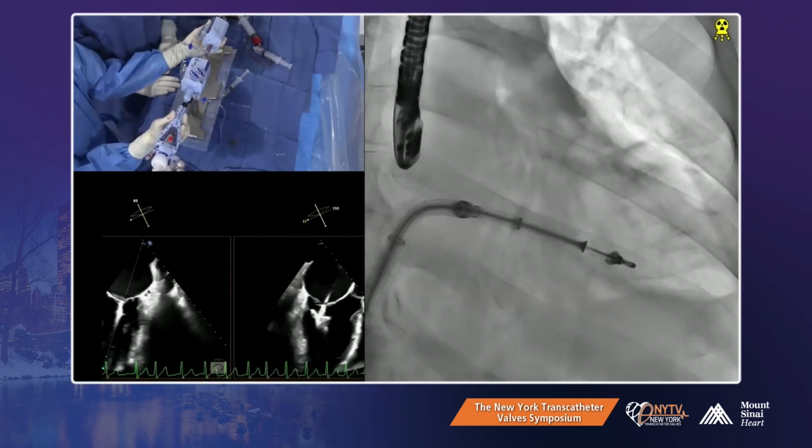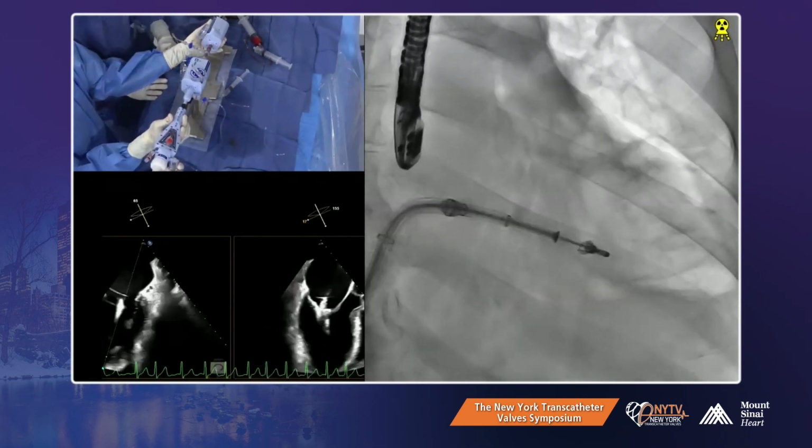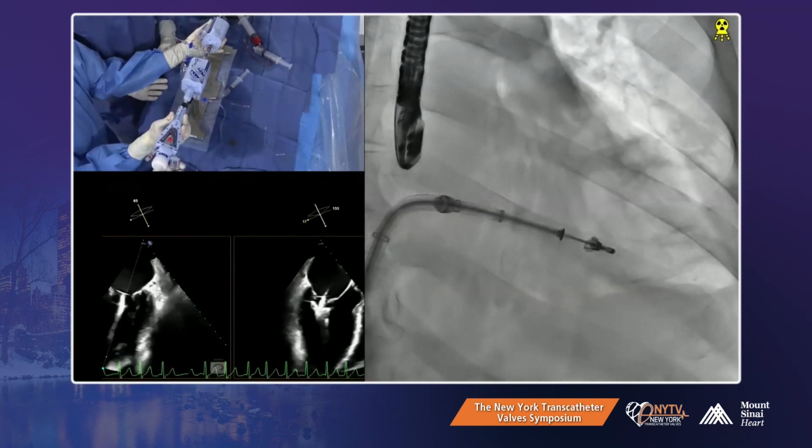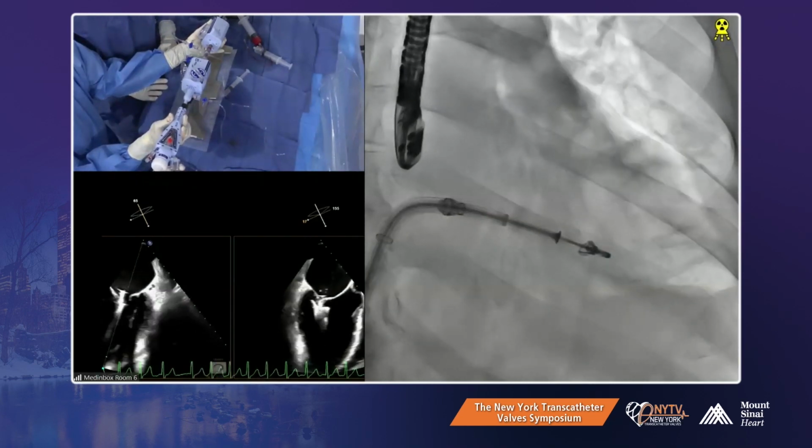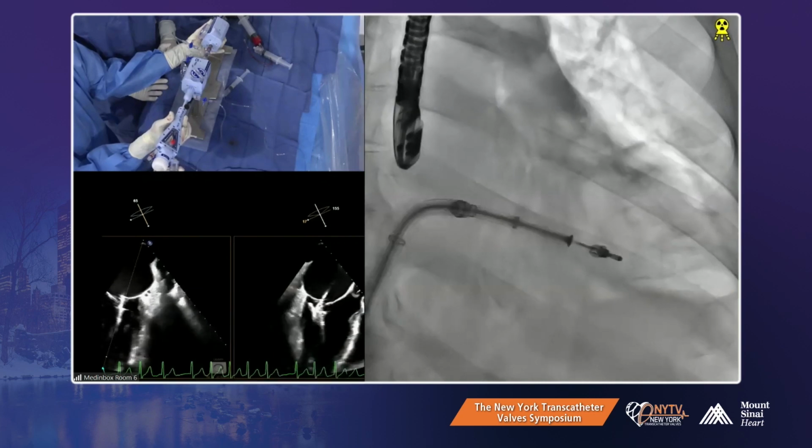Another point is, will anybody think about changing to the NTW? Nothing to do with the... Keep the same transseptal slit. Yeah, it's the transseptal, yeah.